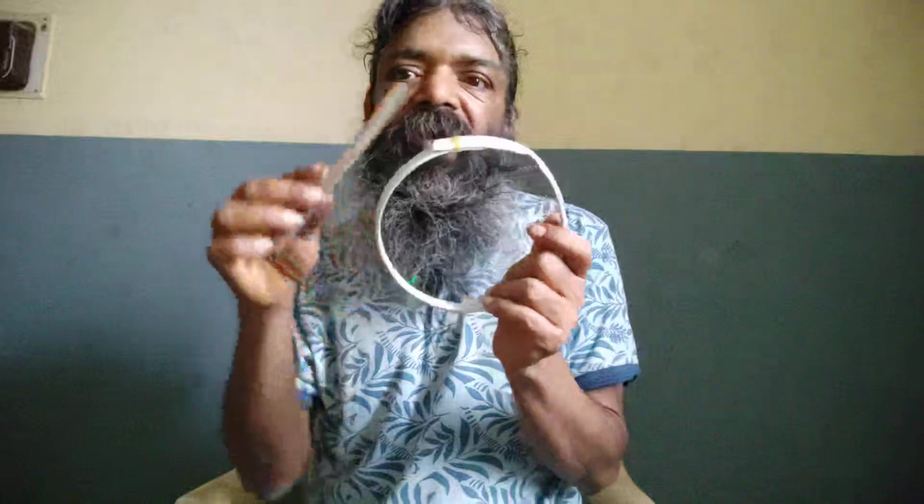This proves that at this point there is no rate of change. At this point, the arc is exactly parallel to the y-axis. If the arc is exactly parallel to the y-axis, and at that moment the radius is along the x-axis, it means the arc is perpendicular to the radius.